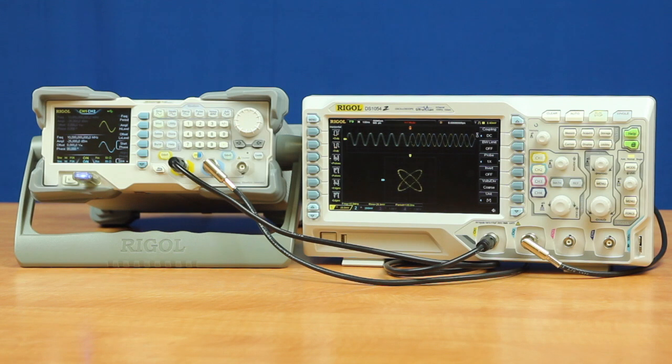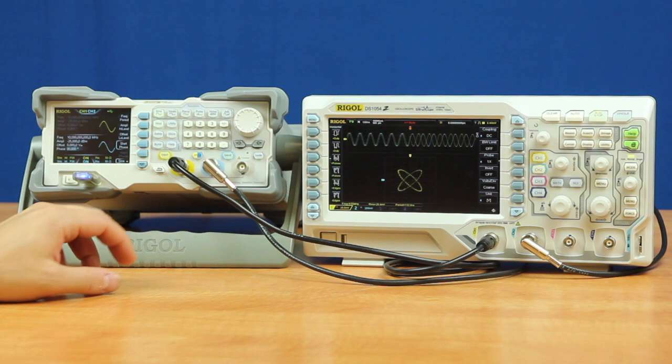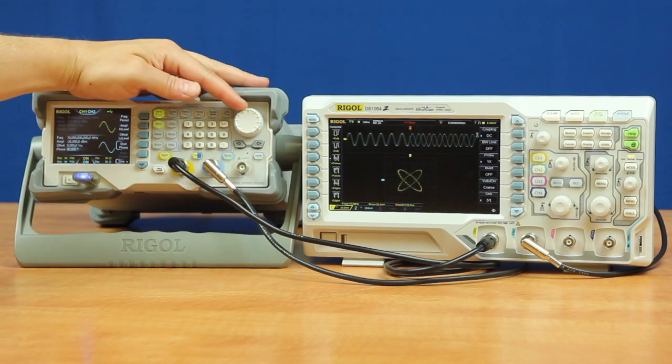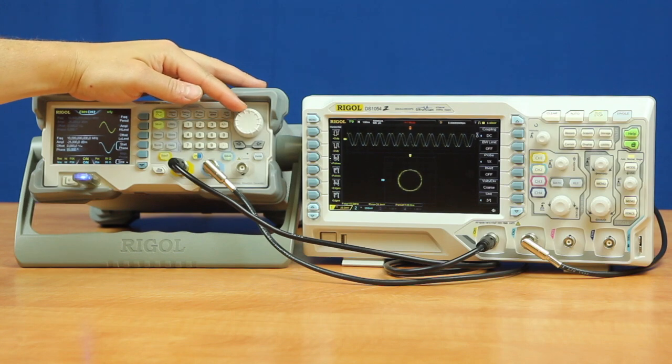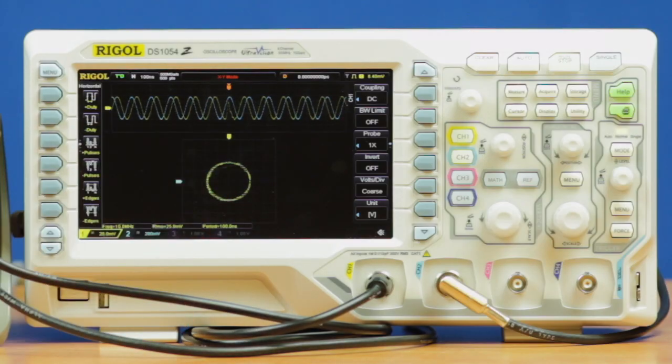So now we're looking at a phase shift key modulation. So we've used the USB stick to open our setup files on both the generator and the scope. We've turned our channel 2 output on. And now all we need to do is adjust the start phase on this channel here until we get our full circle. So this indicates that we are, again, either 90 or 270 degrees out of phase between the 2 channels. That's how we know we've got these offset in the correct amount.